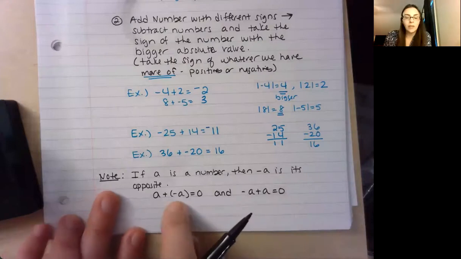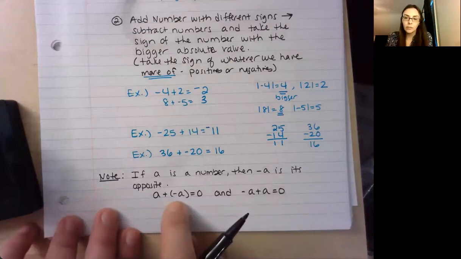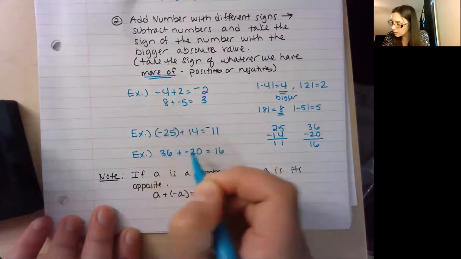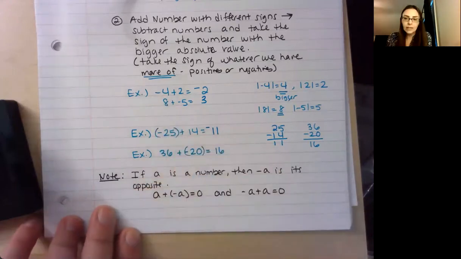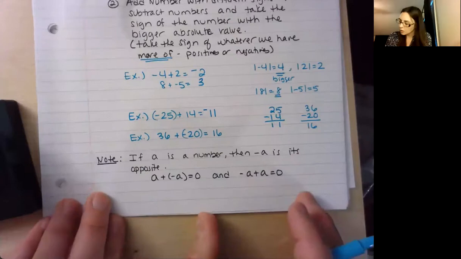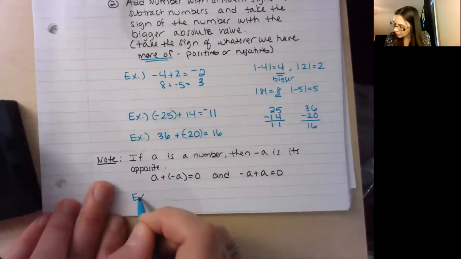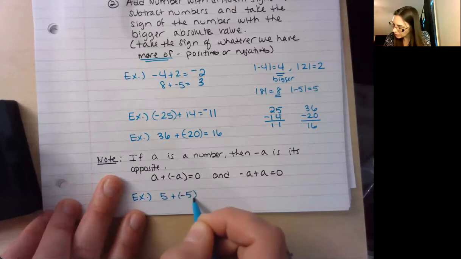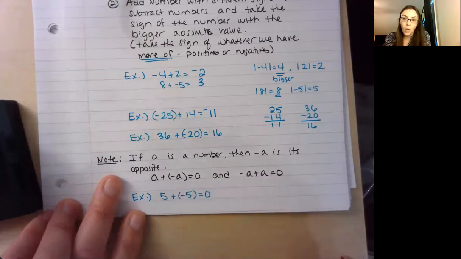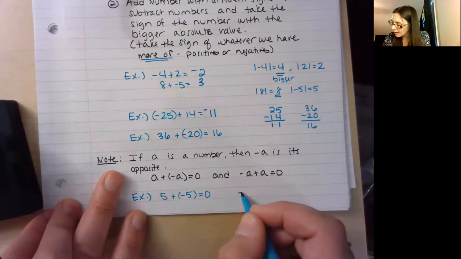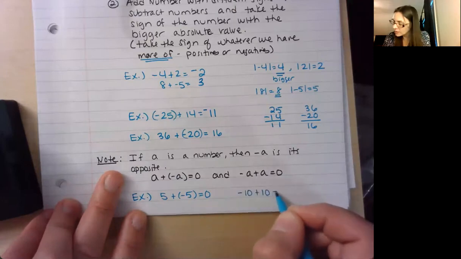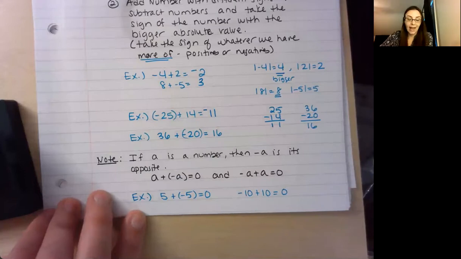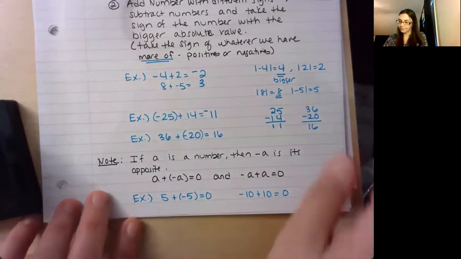Now, sometimes we put parentheses around our negatives, but you don't have to. It's just to make it clearer. So I could have written this problem like this if I wanted to. Instead, it doesn't matter. It just makes it a little bit clearer. So for example, here, if I was doing 5 plus negative 5, the answer would be 0. Or if I have something like negative 10 plus 10, the answer is 0. So exact opposites will totally cancel out when you're adding them, which is key.